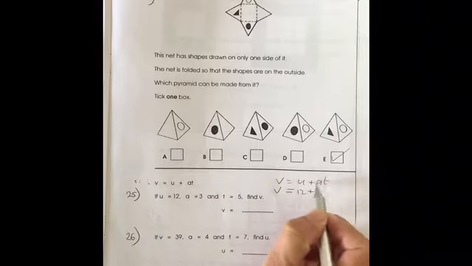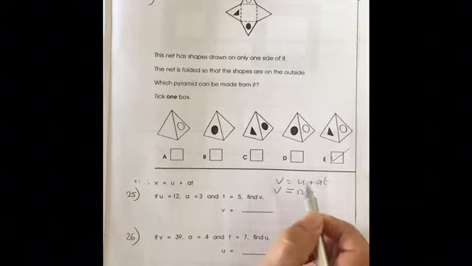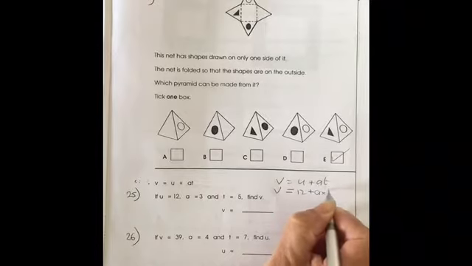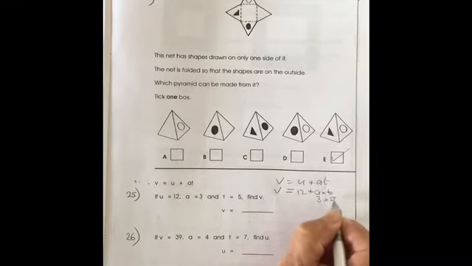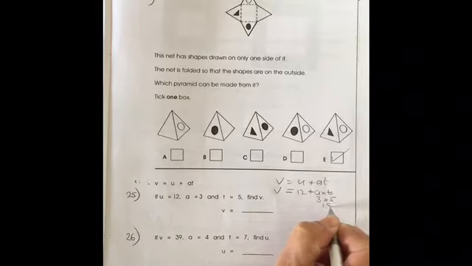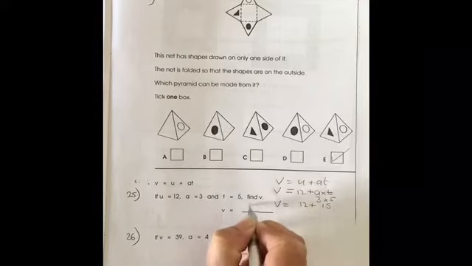If there's no mathematical sign in between, it means you multiply them. So that is A times T. A is 3 and T is 5, so that's 15. So V equals 12 add 15, which is 27.